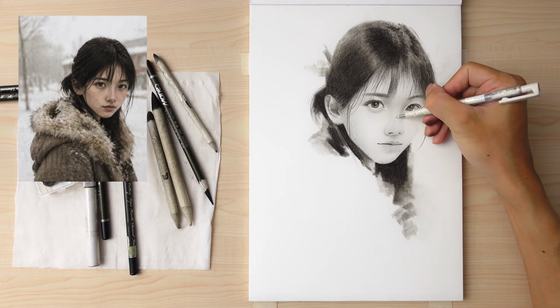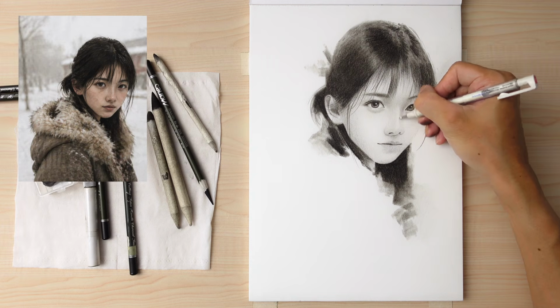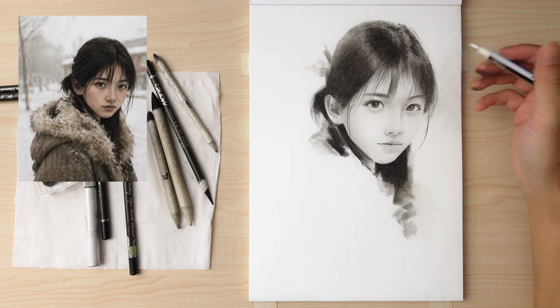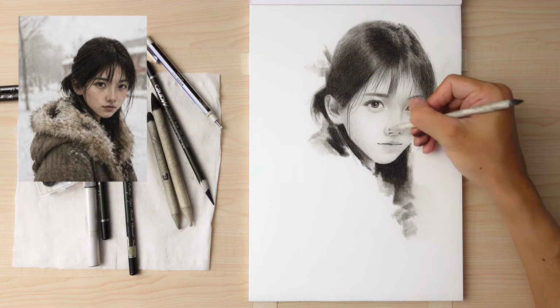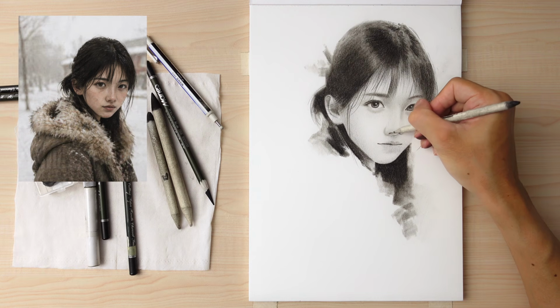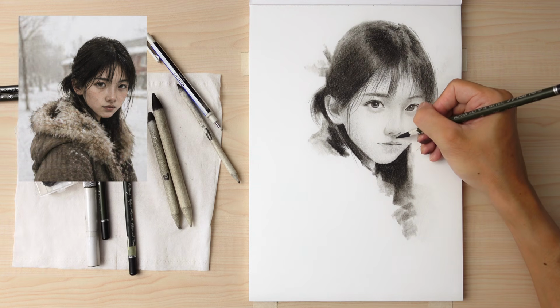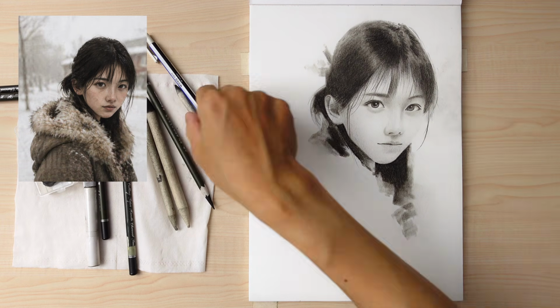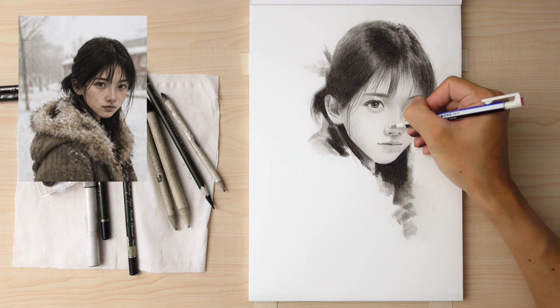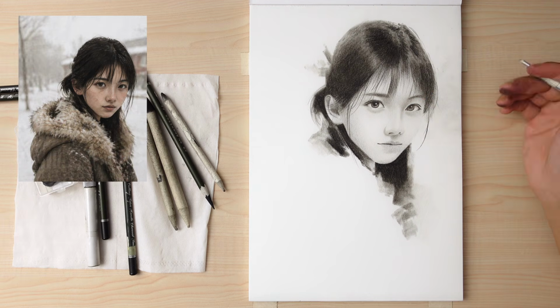The skin also has its own highlights, especially on the higher points, like the bridge of the nose and the cheekbones. If you miss these, the drawing can start to look flat pretty quickly. I like to bring these out using my Tombow Mono Zero eraser. It feels really natural, almost like I'm drawing, but with an eraser instead. Of course, if you don't have this eraser, a regular eraser works just fine.